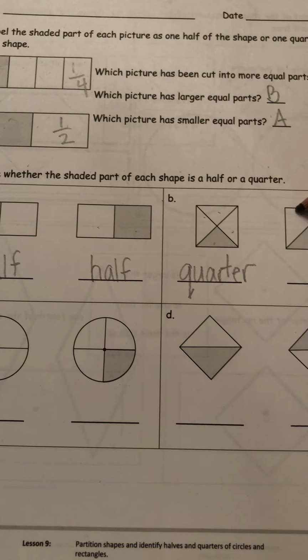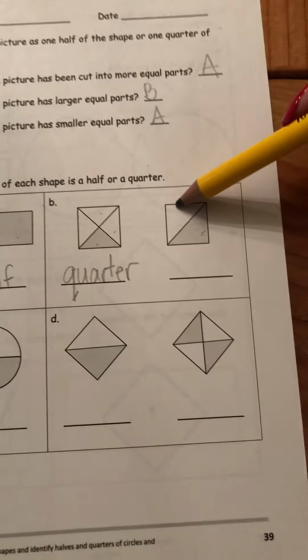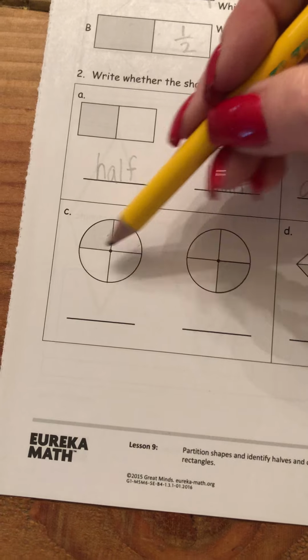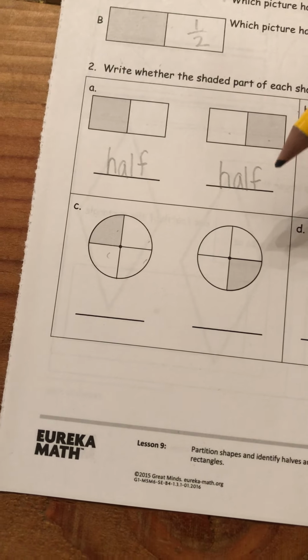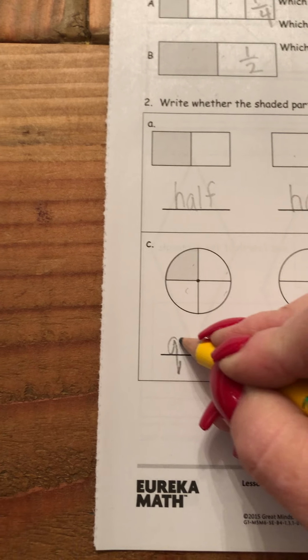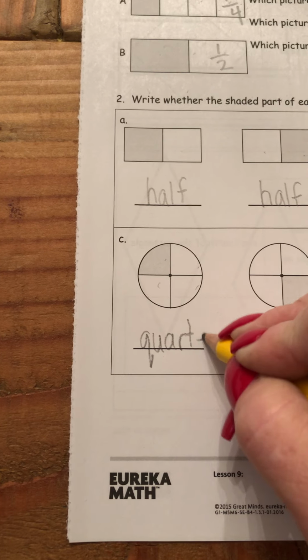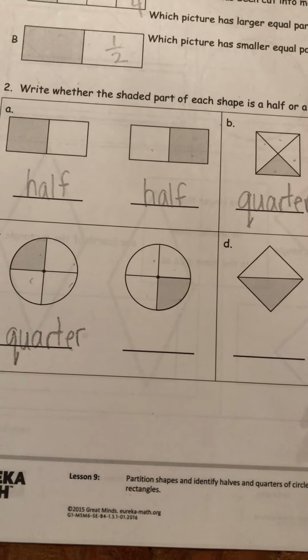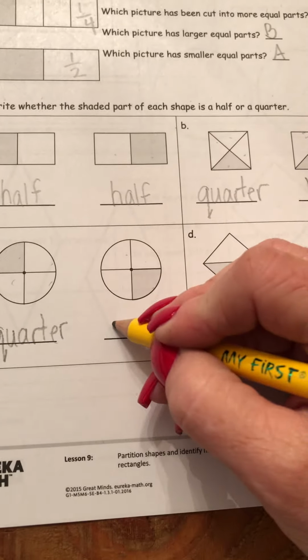There's 2, so is 2 half or quarter? Half. Good. There's 1, 2, 3, 4. So is that a quarter? Is there a 4? So that's a quarter. Q-U-A-R-T-E-R. And again, there's 1, 2, 3, 4. So it's quarter.